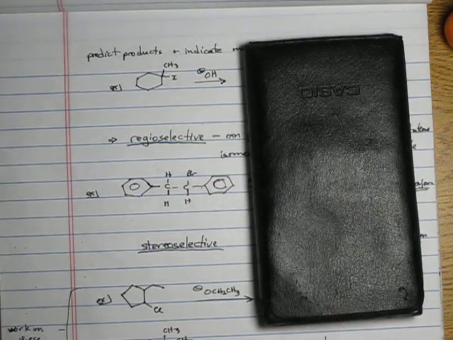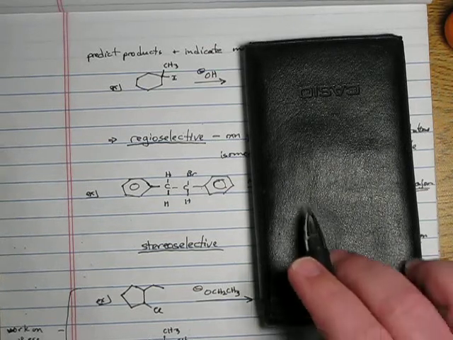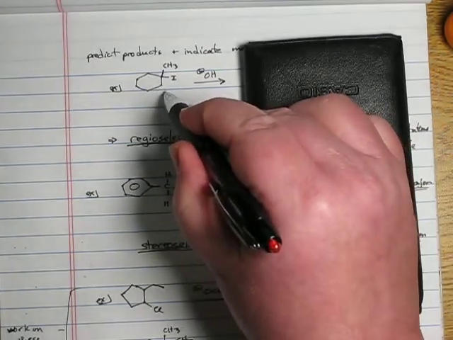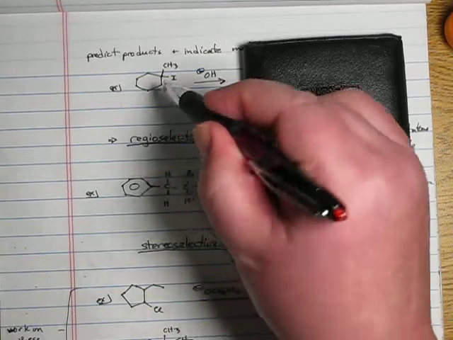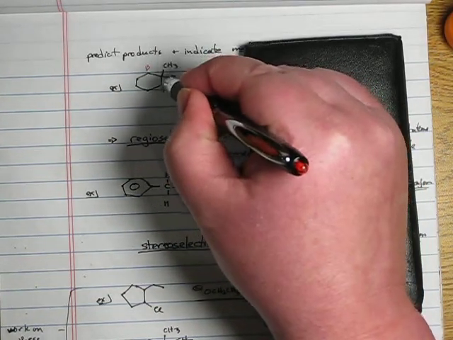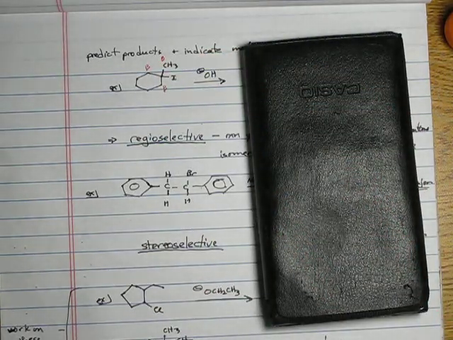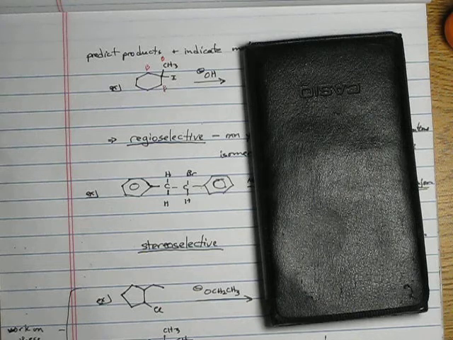So where are the beta carbons that have hydrogens on them? We've got a beta carbon with hydrogens here, and the methyl is also beta, one next door to that alpha.